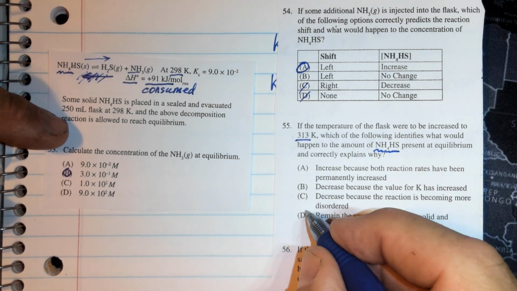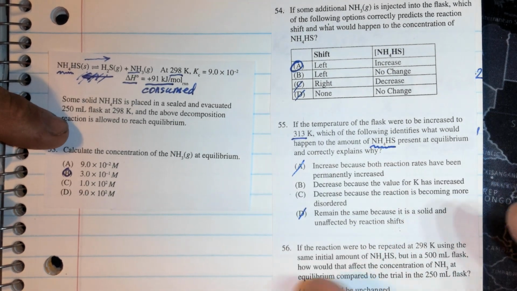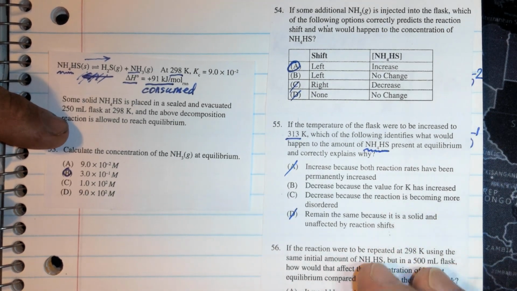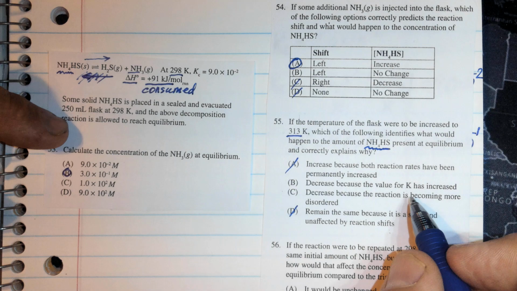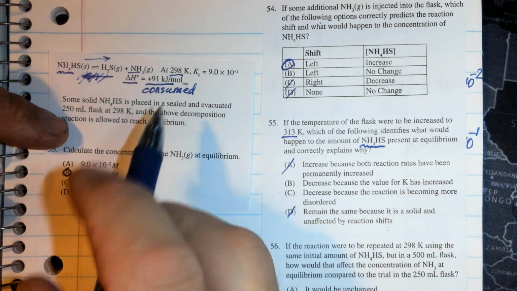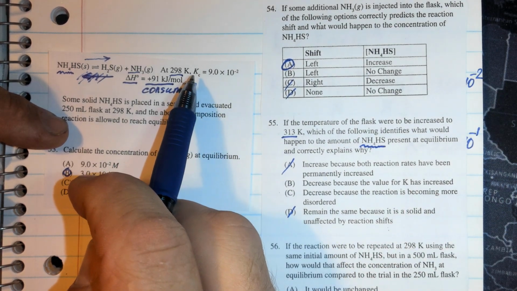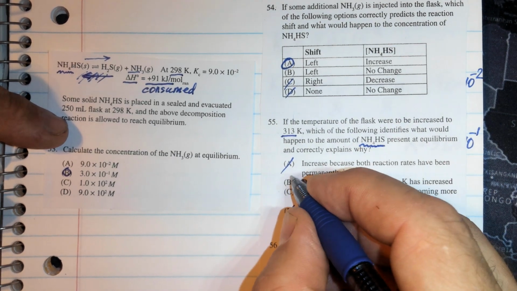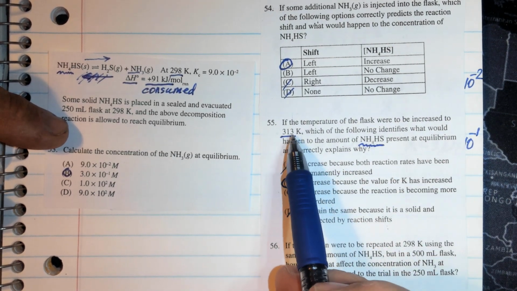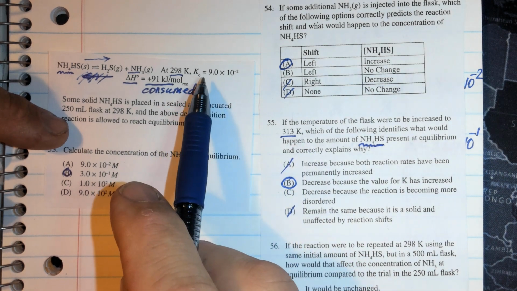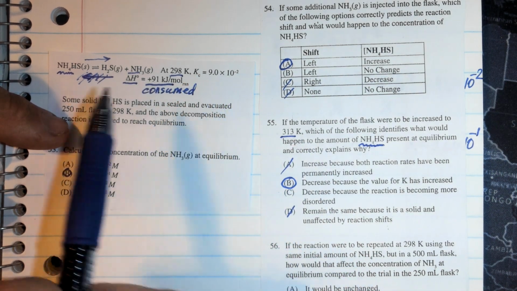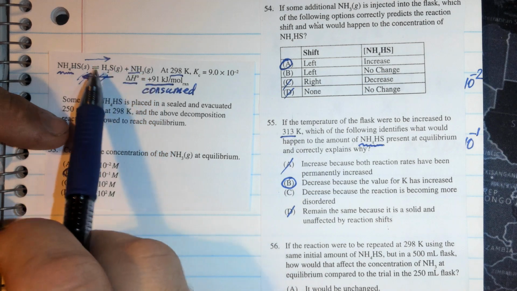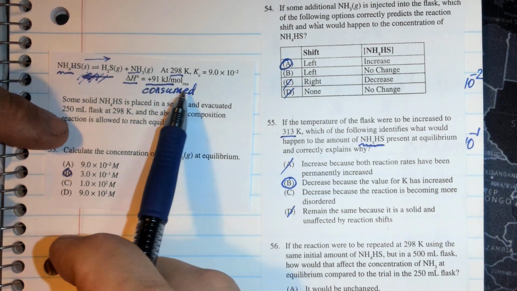Okay? It should decrease. And it will decrease because the value for the equilibrium constant is going to change. Okay? It's not because something is becoming more disordered. It's because the change in temperature will actually change the equilibrium constant. And here it's going to increase it because when the reaction runs forward, it consumes heat energy.